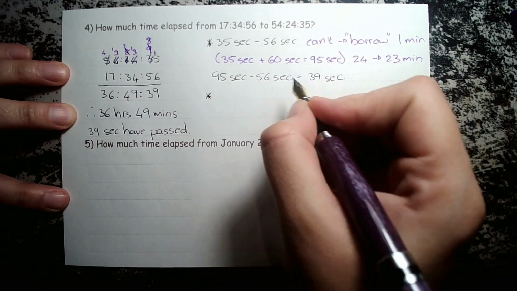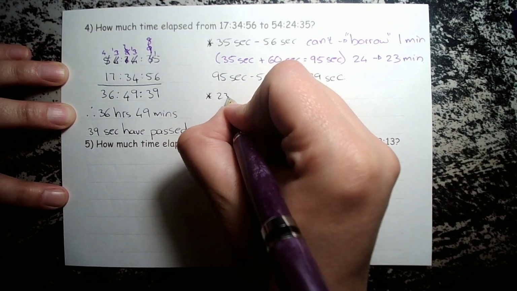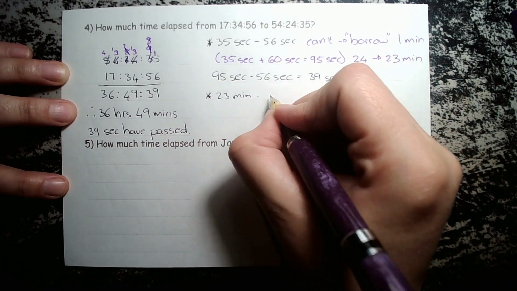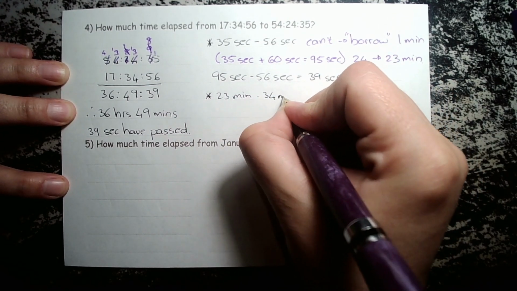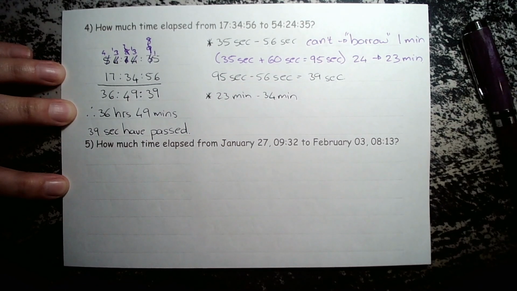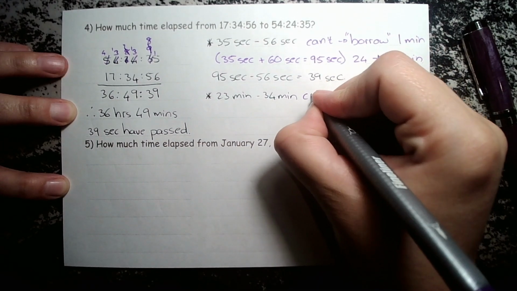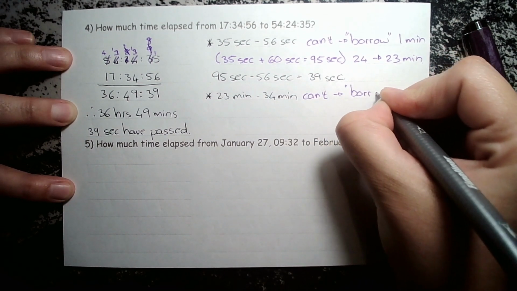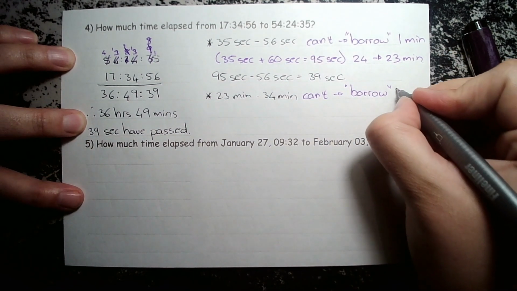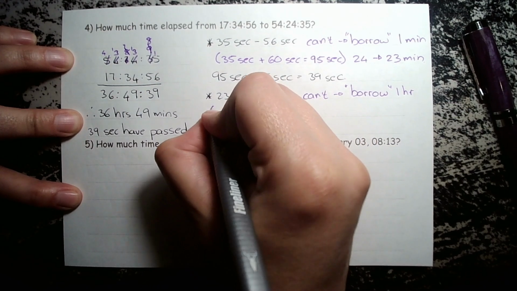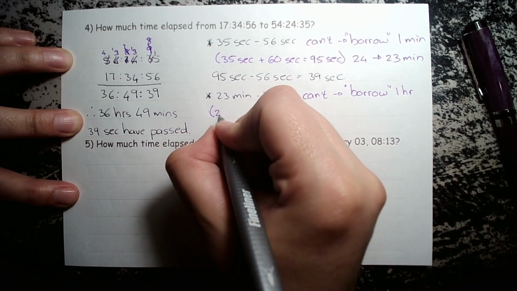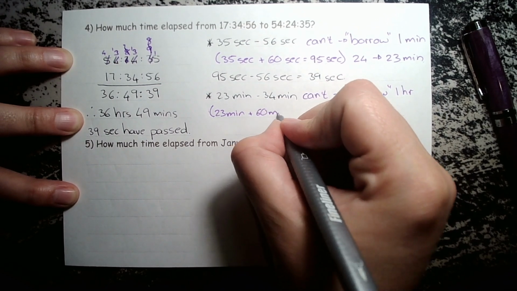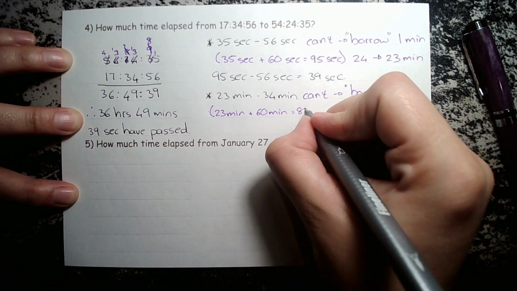Then our 23 minutes minus our 34 minutes. Again, we can't, so we borrow. We borrow 1 hour. So that means that our 23 minutes plus 60 minutes gives us our 83 minutes.